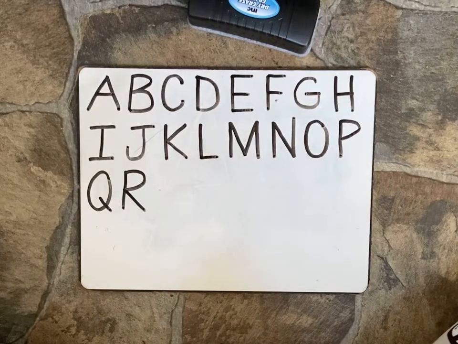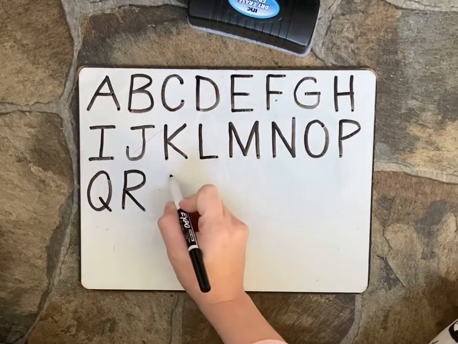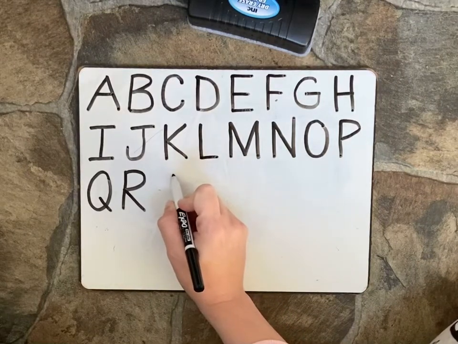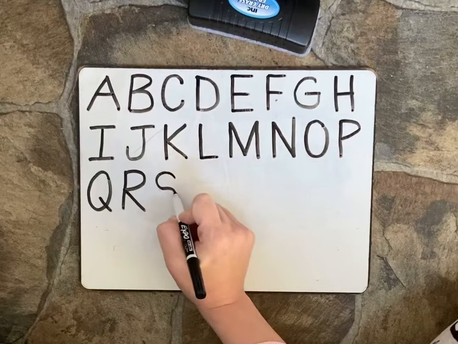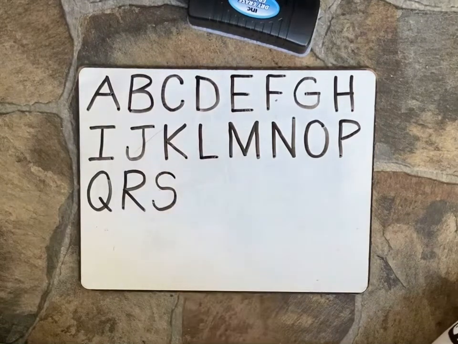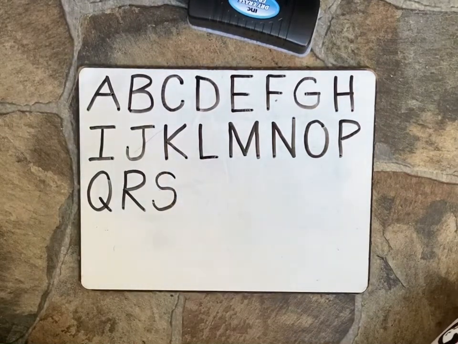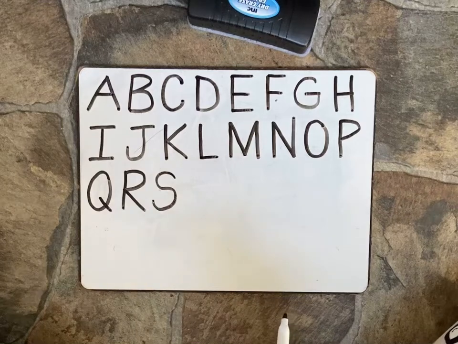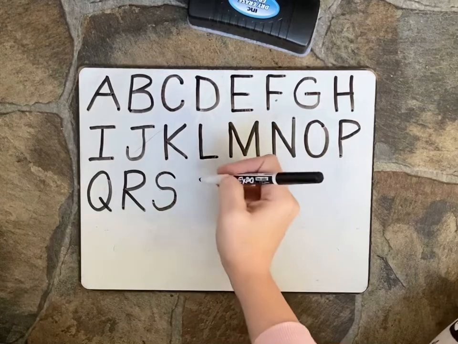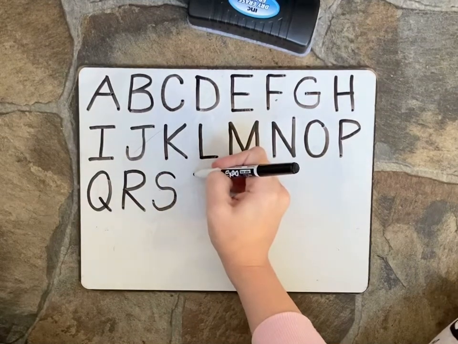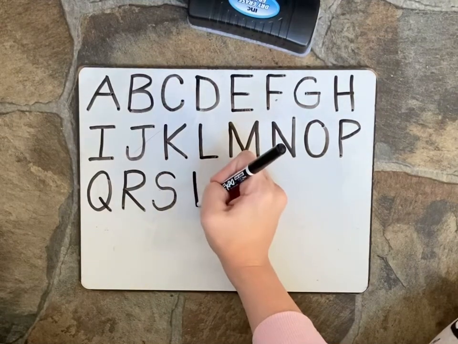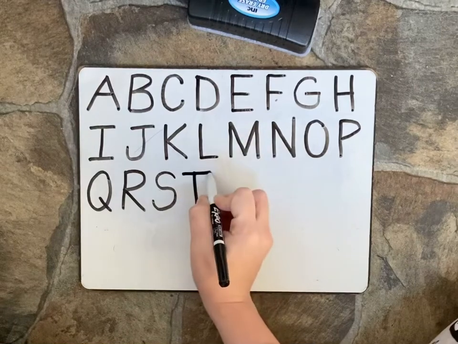Our next letter is the letter S. Ooh, this one looks like a snake. You're just gonna curve and then curve back for your S. What comes after the S? T. T is straight lines. So you start at the top, pull down, and then go across at the top.